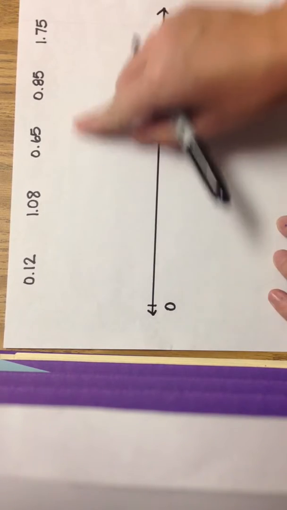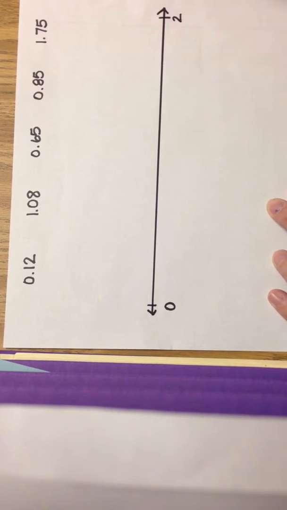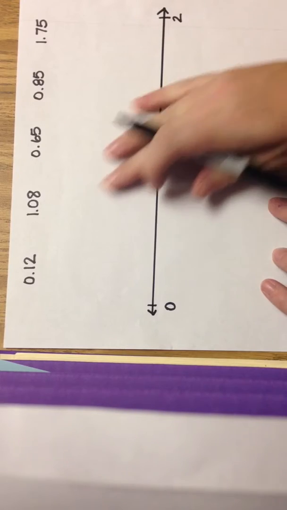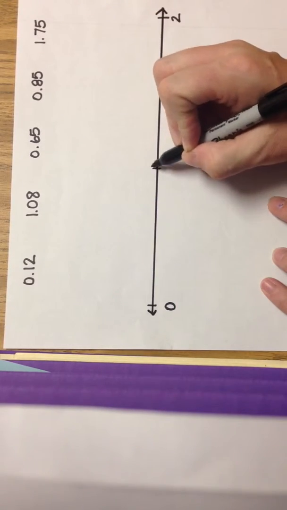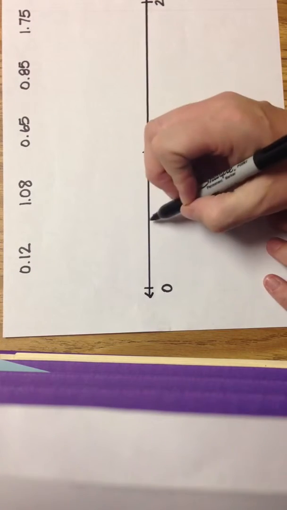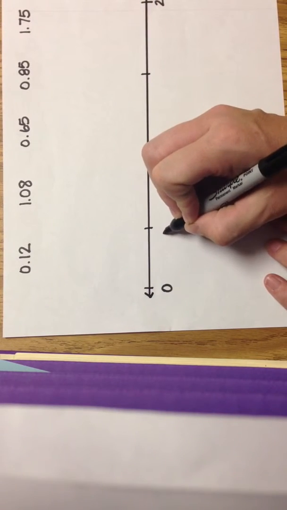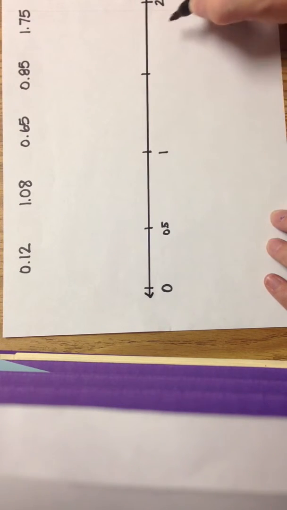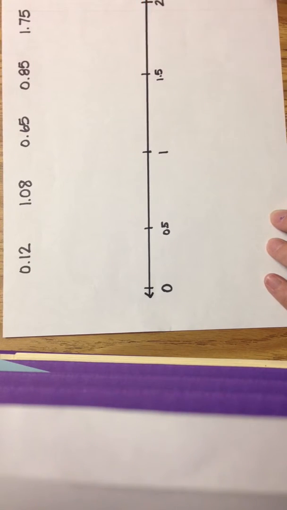And I have numbers less than 1. But I also need to go up to 2 so that I can include all of the numbers that are listed above. Directly between 0 and 2, so we always mark that middle first, is 1. And then directly between 0 and 1 is 0 and 5/10, and directly between 1 and 2 is 1 and 5/10.